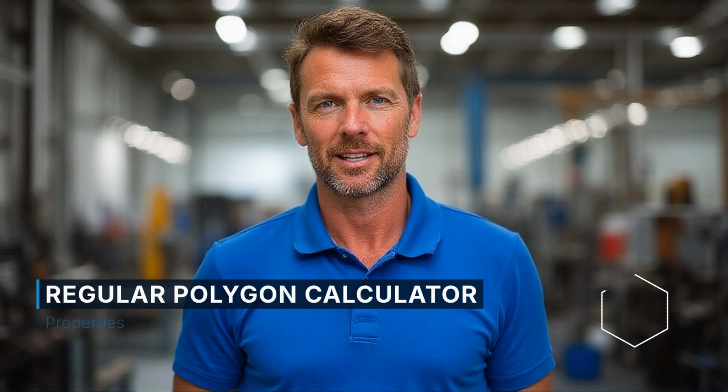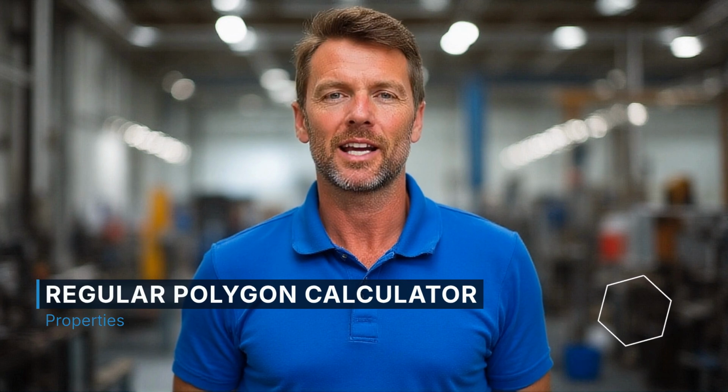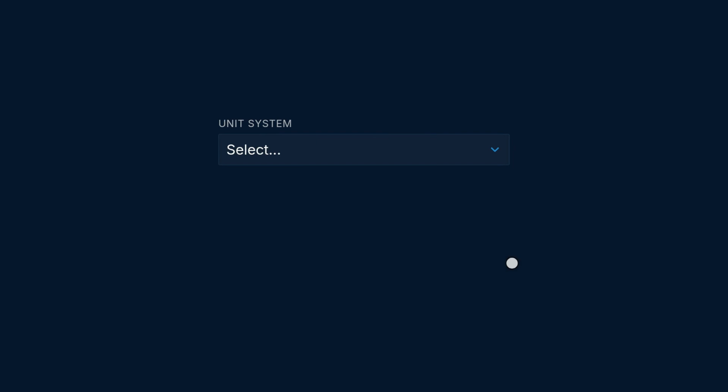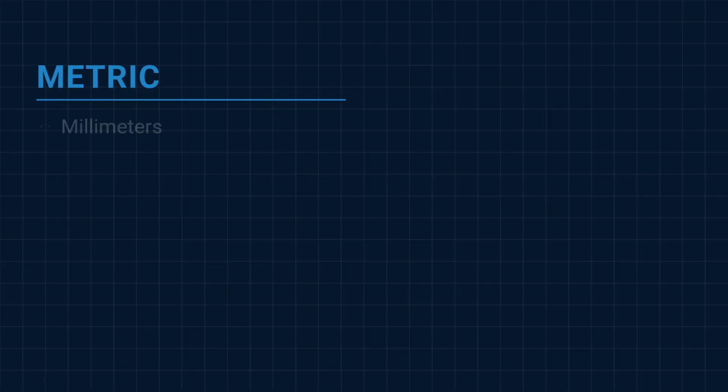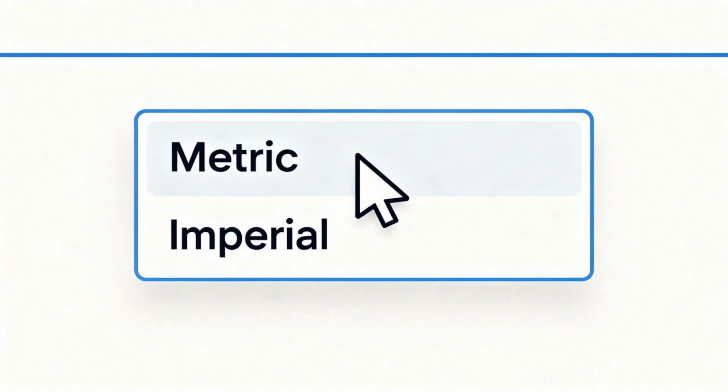The Polygon Calculator. Regular polygon properties solves for the geometric properties of any regular polygon using just two inputs. First, we select our unit system from the drop-down menu. You can choose between metric, which uses millimeters, centimeters, and meters, or imperial, which uses inches and feet. For this demonstration, I'm using metric.